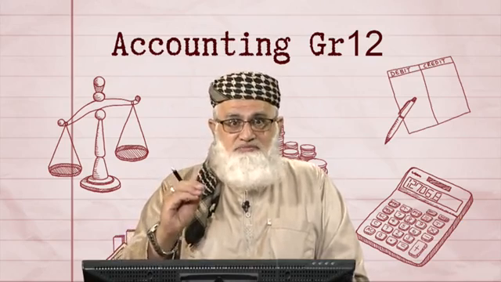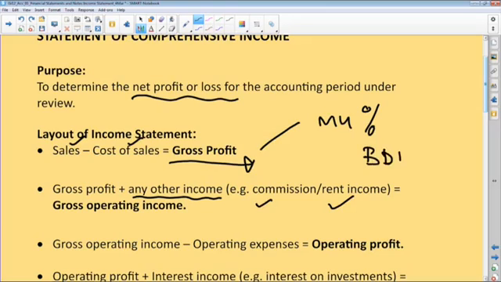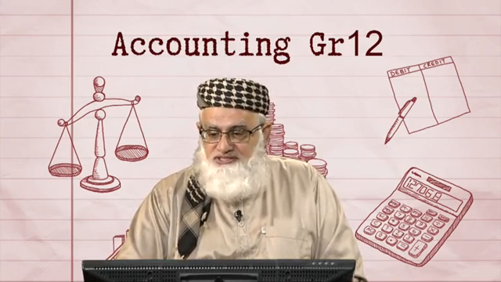Okay, I am sure that you have seen the other possible items that could be included under other income. Number one, bad debts recovered. Let's make a note of that. That's one item. The second item that you could include under your other income could be your trading stock surplus. I'm sure you've discussed that one.